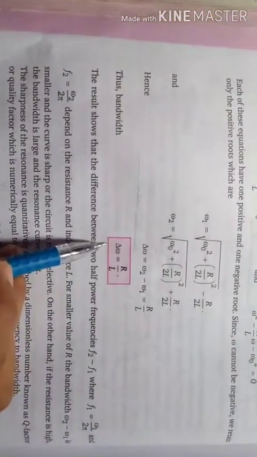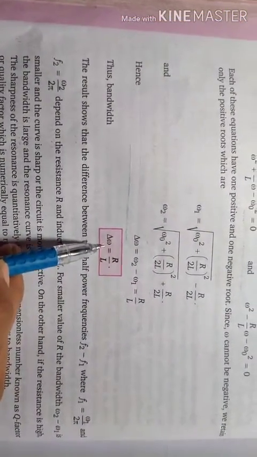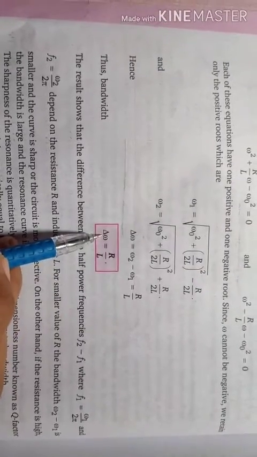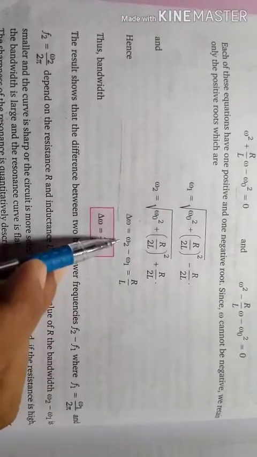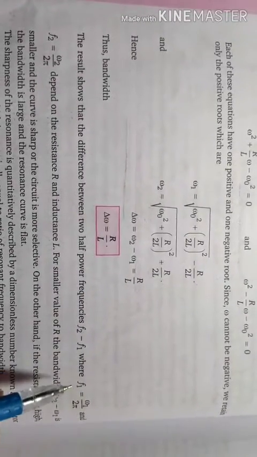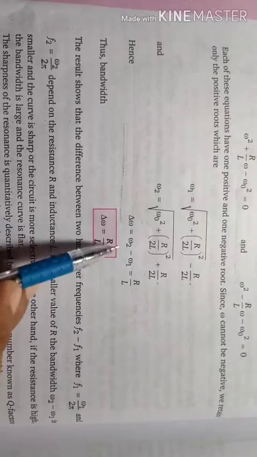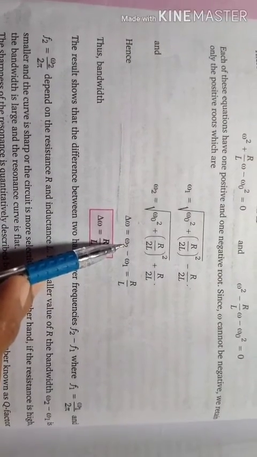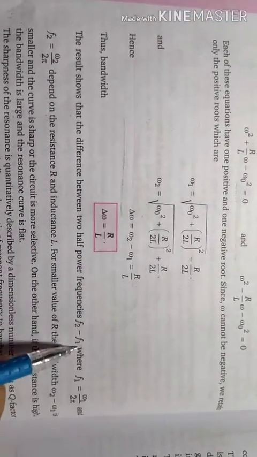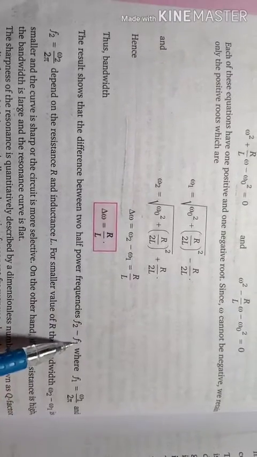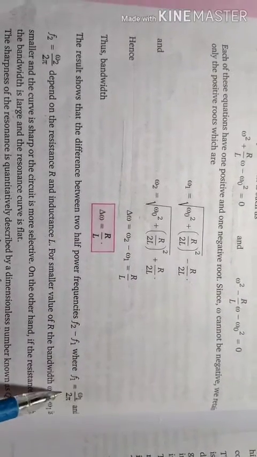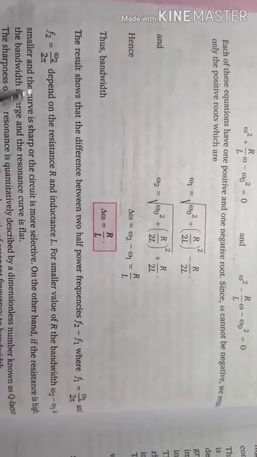Now the derivation of this bandwidth calculation is not necessary, but you have to know the final formula: bandwidth, in terms of delta omega, equals R by L. Delta omega is omega 2 minus omega 1. This is the angular frequency; we can write it in terms of linear frequency also, that is f2 minus f1, where f1 is omega 1 by 2 pi, and f2 is omega 2 by 2 pi. You can write it in terms of that also.